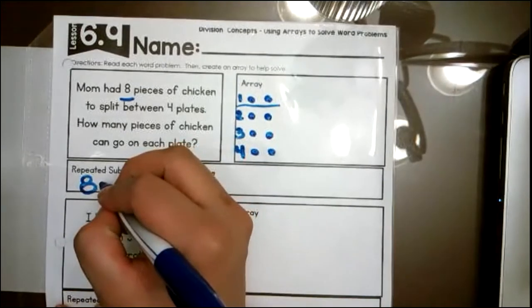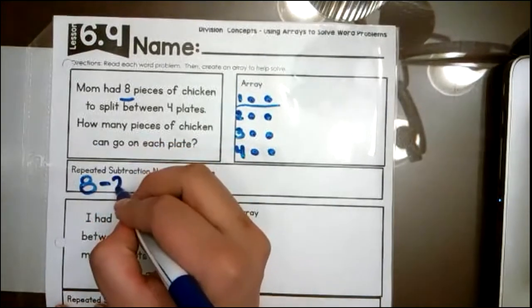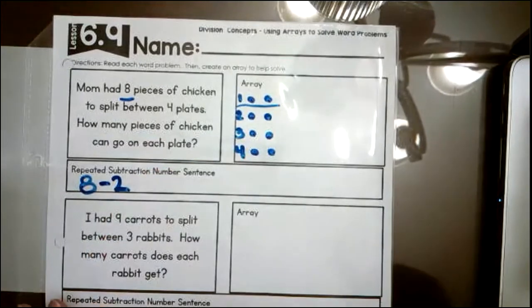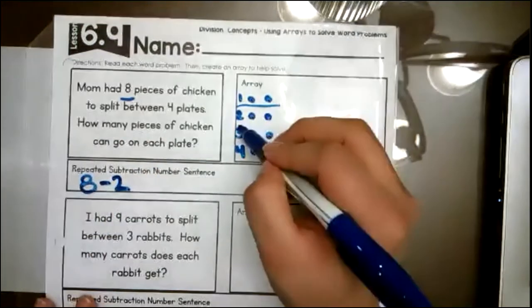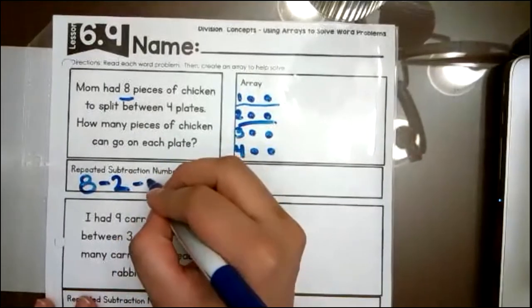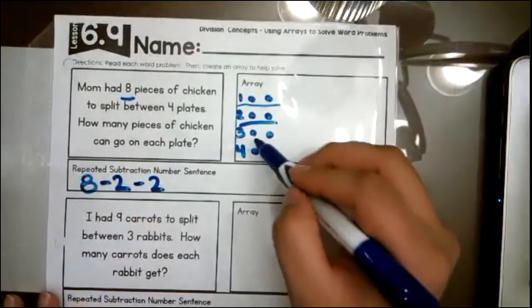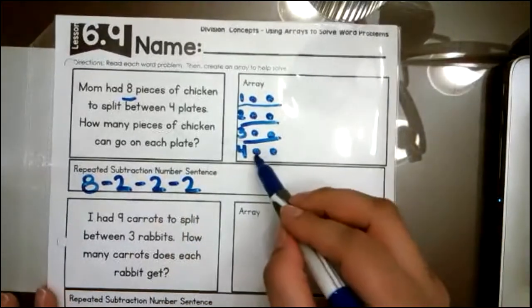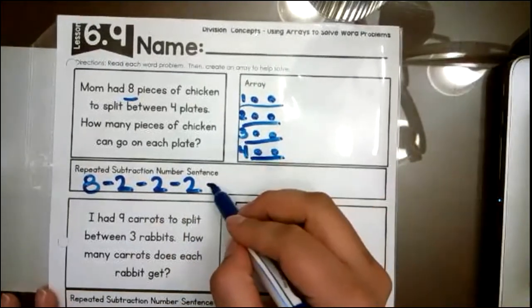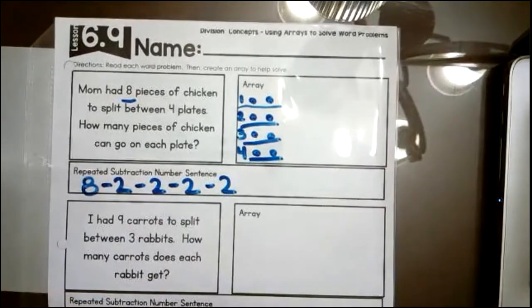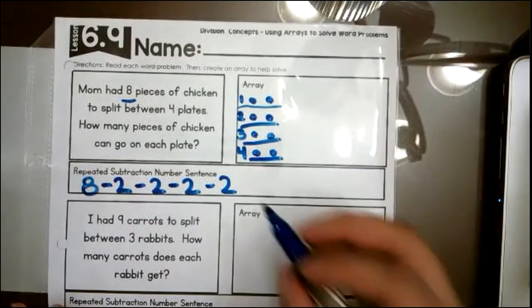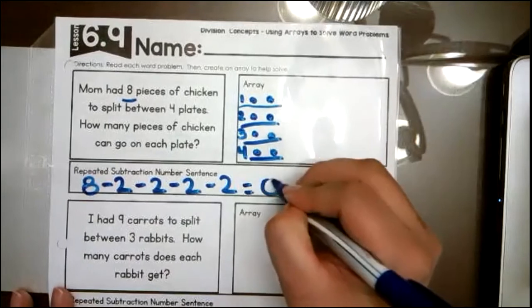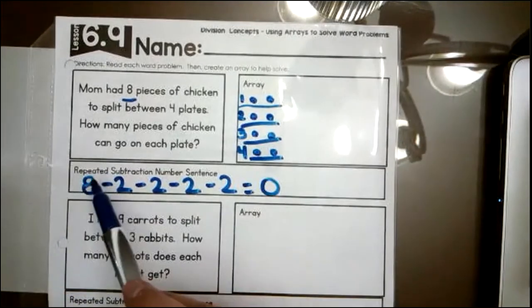So I'm going to do 8 subtracted by 2. And then I'm going to do subtracted by 2 again. And then subtracted by 2 again. And subtracted by 2 once more. Equals 0.